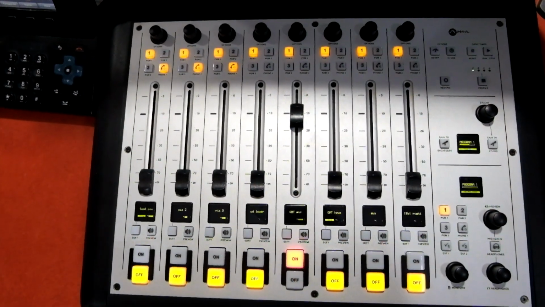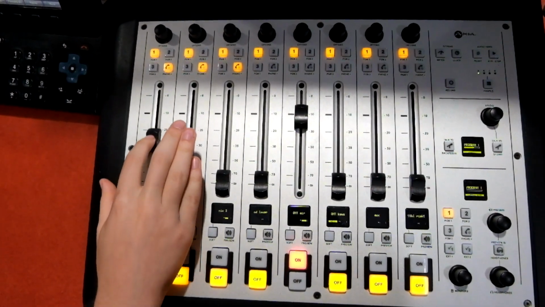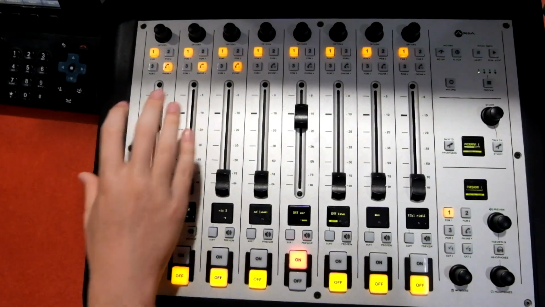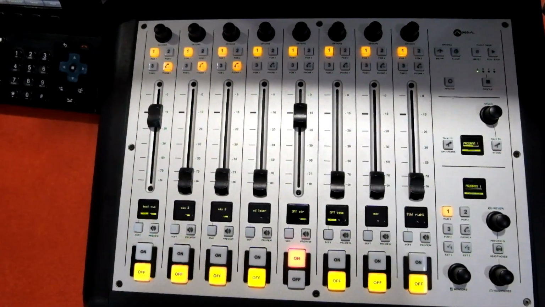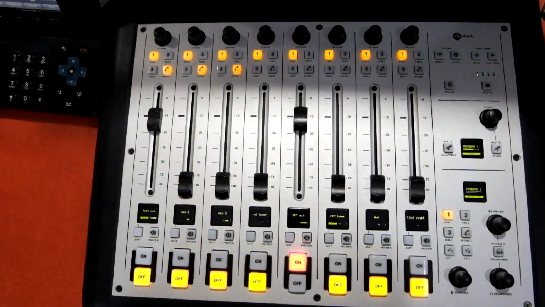Position your microphone at a 45-degree angle away from you, either up, down, or to the side, and make sure it's about 6 inches away from you. To set your levels, begin with your mic fader at the black line here. Once you're on air, make sure your levels average -20 dB. Adjust your fader accordingly.